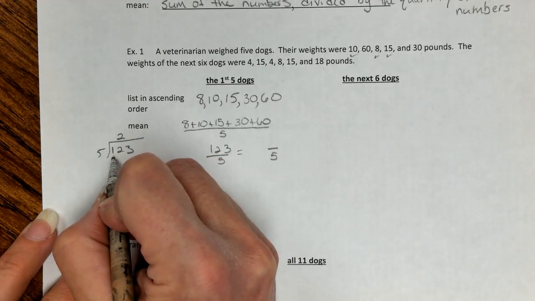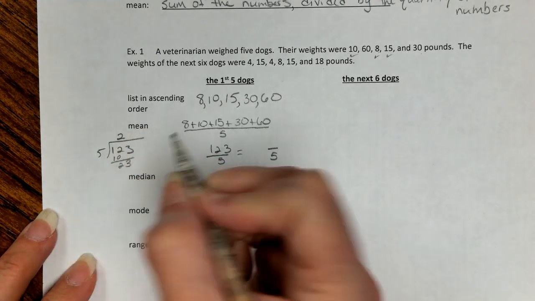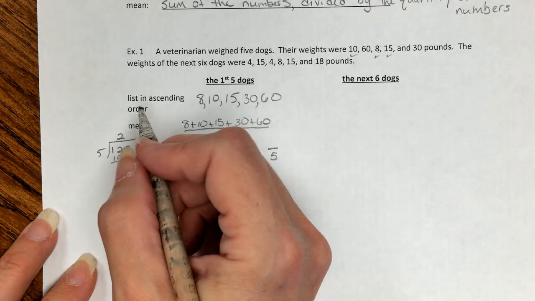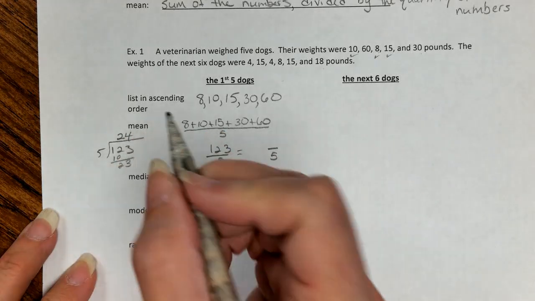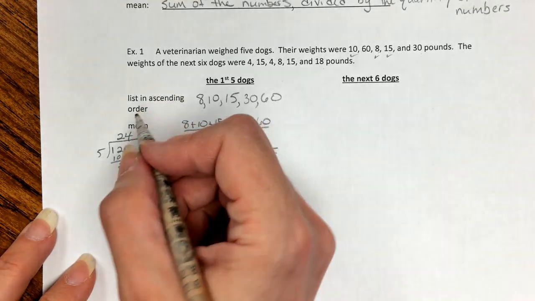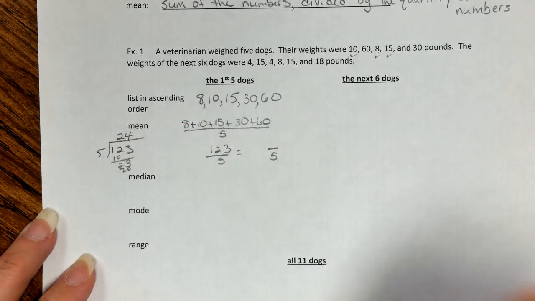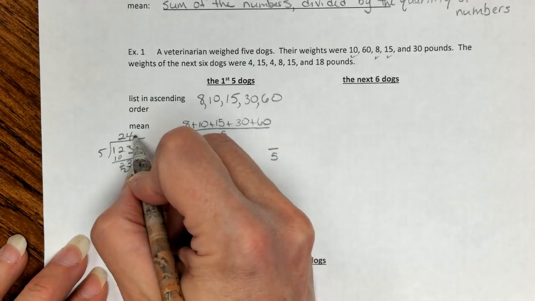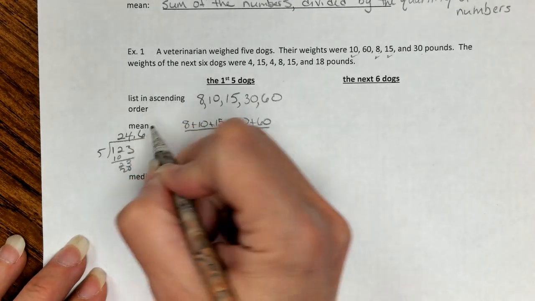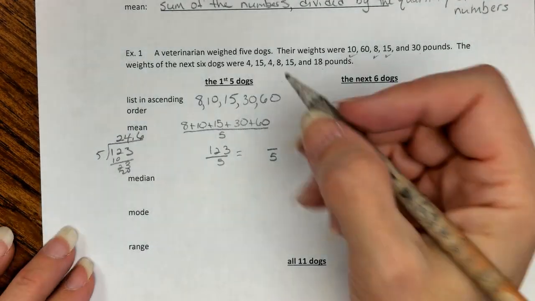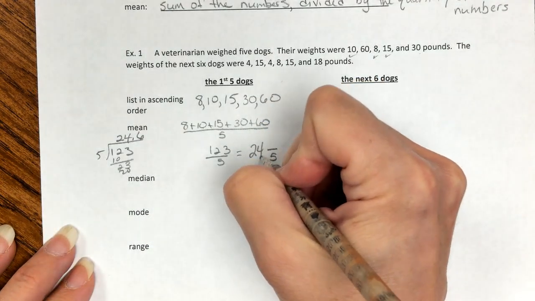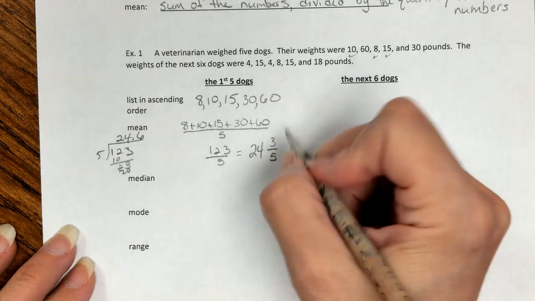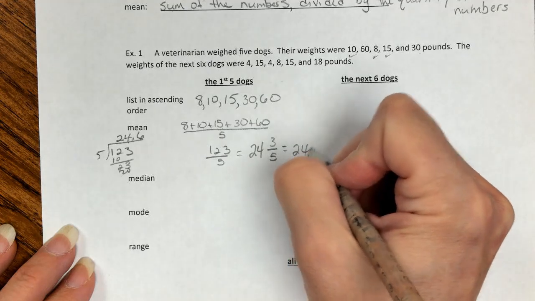There's 10. And so then, I wanted to say 25, not 15. Okay, so 20, and it's 3/5, which is 6/10. So we could write 24 and 3/5, or if you wanted it as a decimal, that would be 24.6.